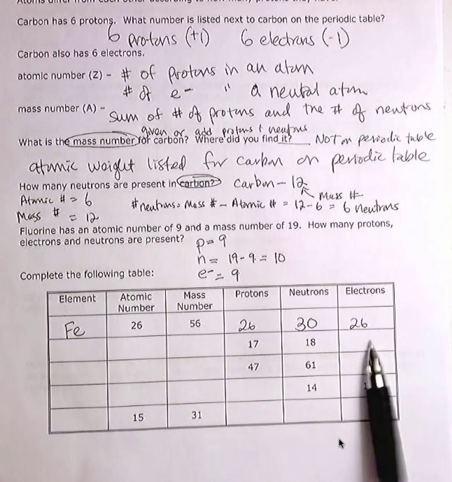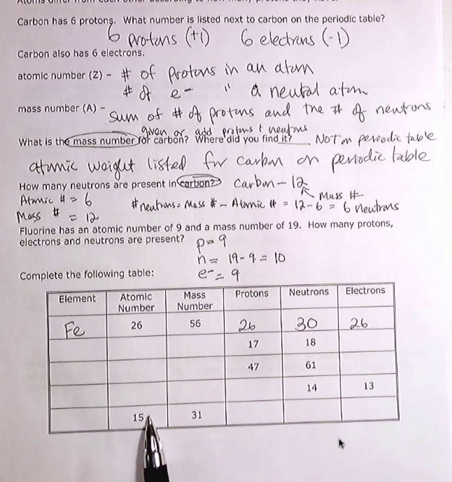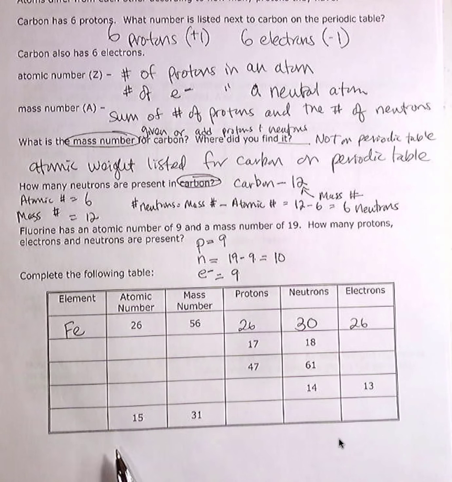So I want you to hit pause and work through the rest of these. Again, you can use your periodic table, and you will be allowed to use your periodic table in exams. It would be hard not to use the periodic table. And I'm not one of those crazy instructors who makes you memorize your periodic table. That's just crazy. All right, so hit pause, work through these, and we'll go over them in a second.